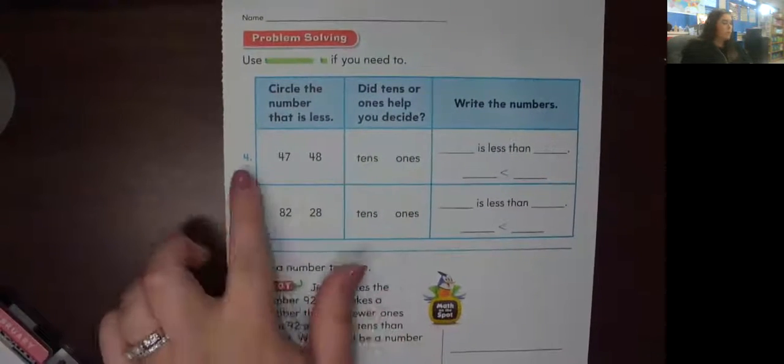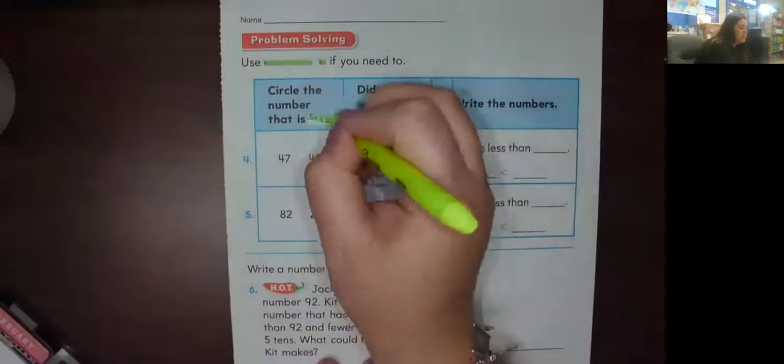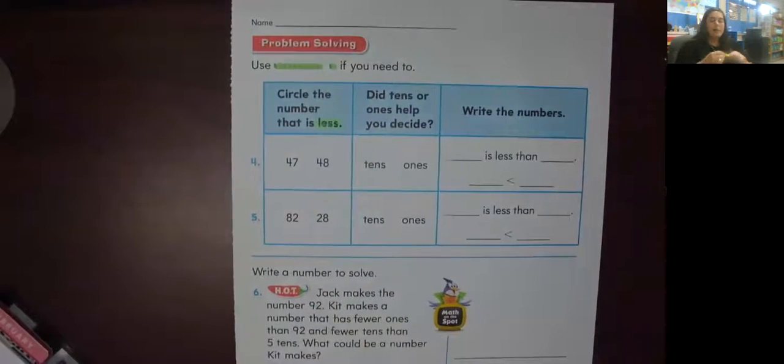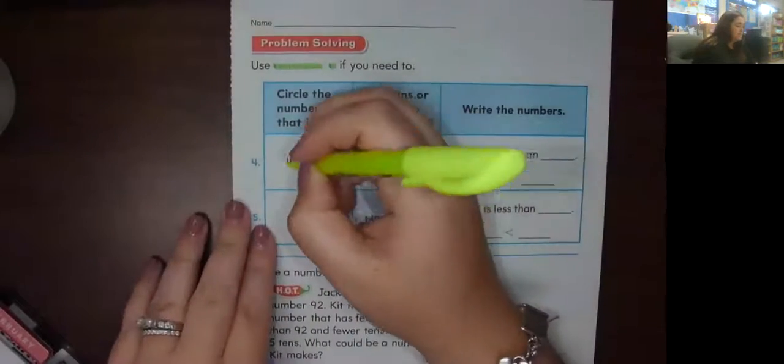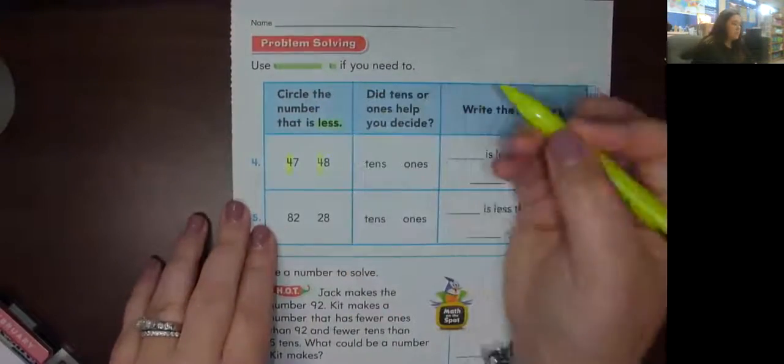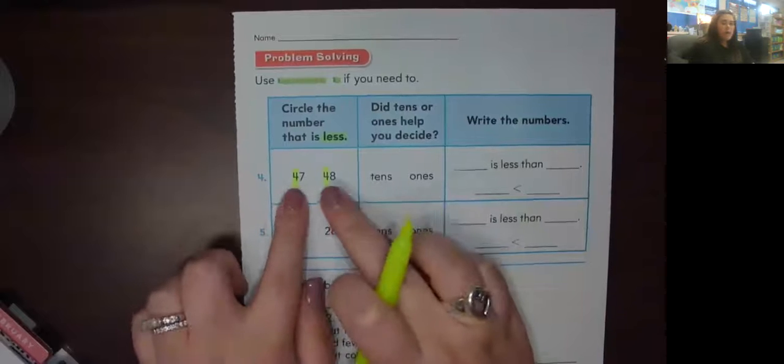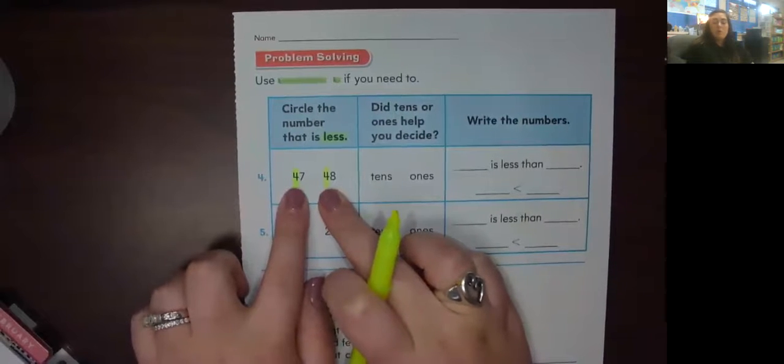Okay, so on number 4, what it wants us to do is circle the number that is less. Circle the number that is less. Okay, less means smaller. Which number is smaller? So the first thing we need to do when we're looking for a number that is greater than or less than, you always look at the tens place first. Okay, so I'm going to go ahead and highlight my tens place. Okay, I have a 4 and a 4. Those two numbers are equal because they're the same number. So that's not going to help us.